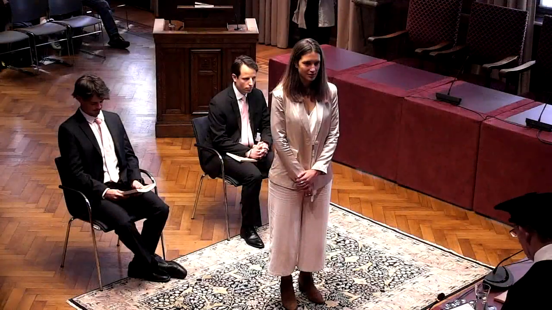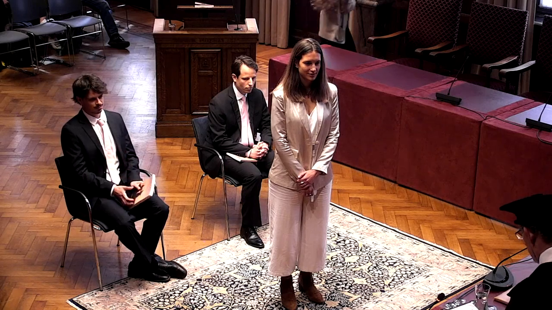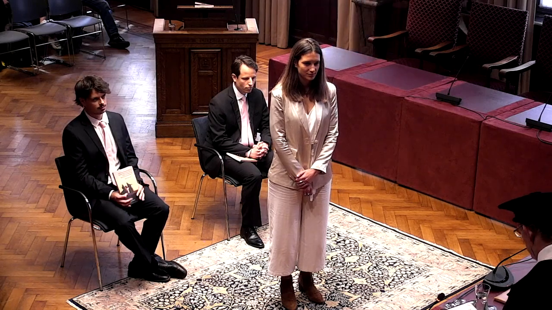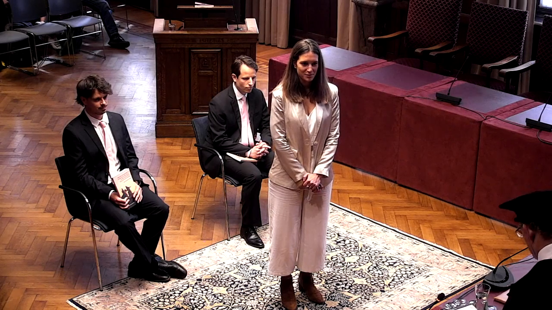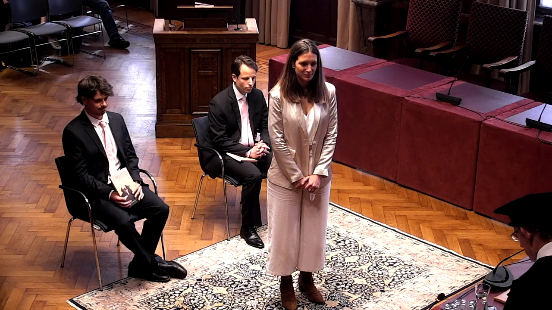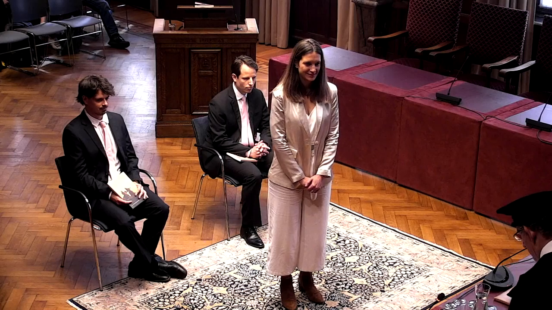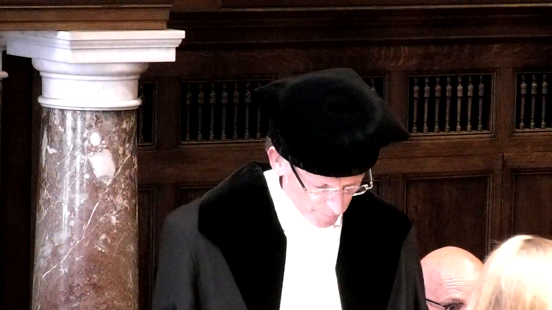Do you promise always to perform your duties according to the principle of academic integrity, honestly and scrupulously, critically and transparently, and independently and impartially? Yes, I promise. Then I present you with the diploma designed by the rector, supervisor and co-supervisors and bearing the Great Seal of Utrecht University.